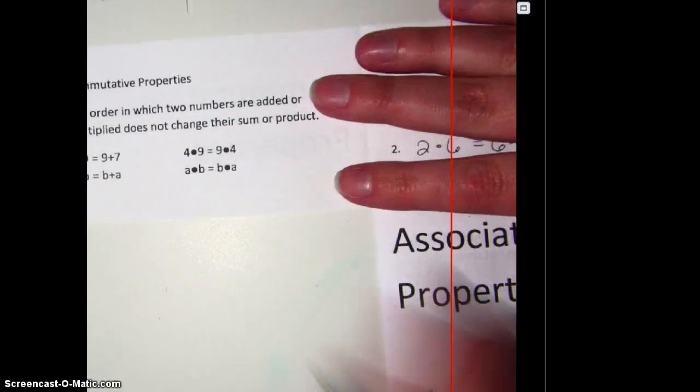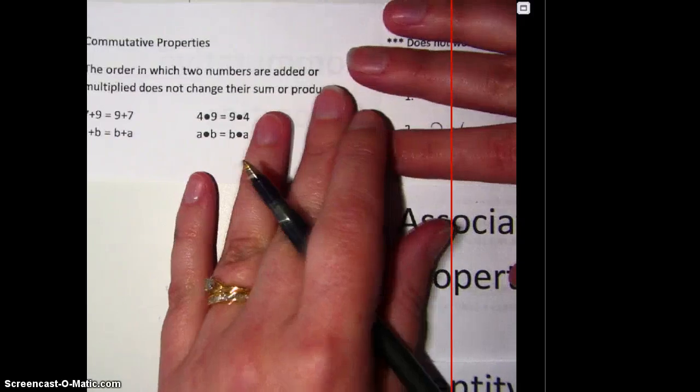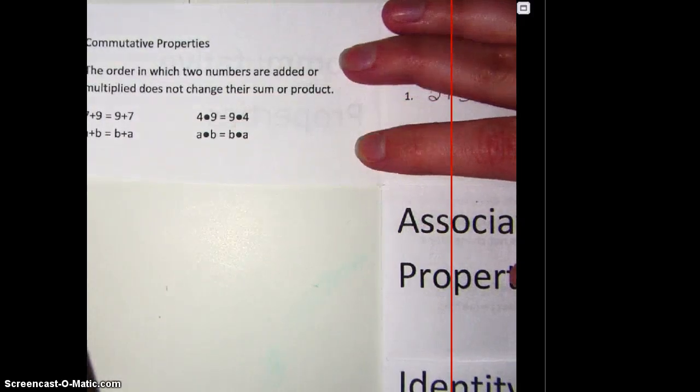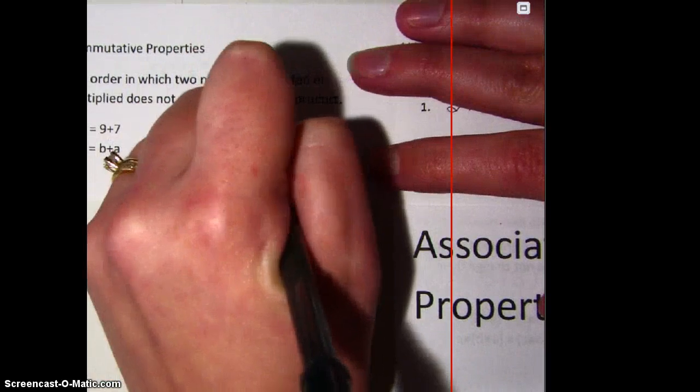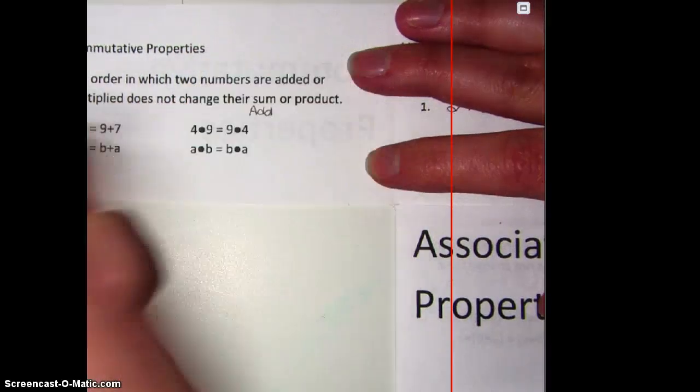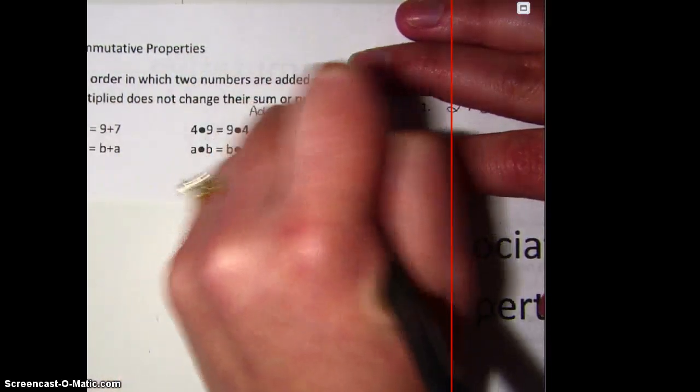Open up your first flap and you will see the commutative property has a definition of the order in which two numbers are added or multiplied does not change their sum or product. As a reminder, sum is the answer to an addition problem, and product is the answer to a multiplication problem.